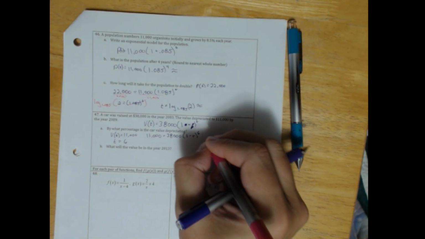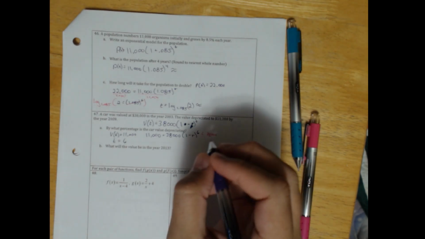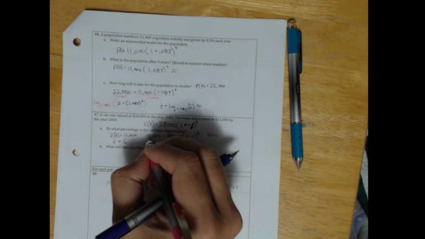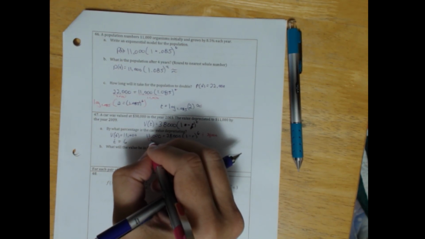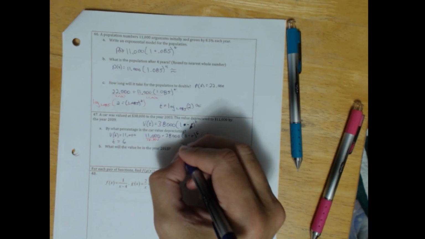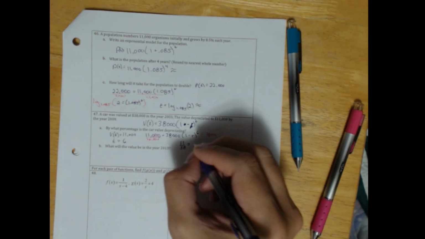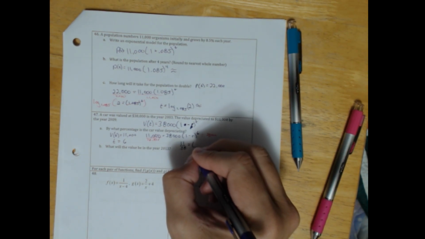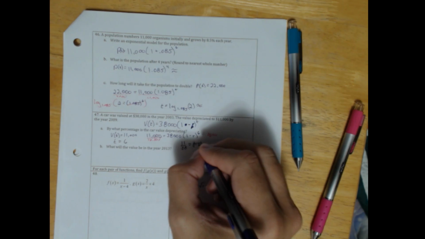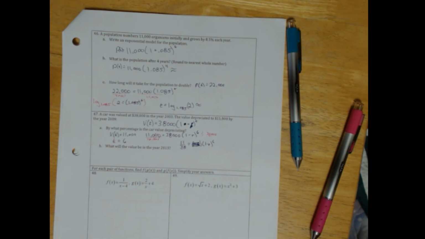So we can start by dividing both sides by 38,000. When I divide by 38,000 over here, all these zeros cancel out, leaving me with 11 over 38 is equal to 1 minus r to the sixth power.